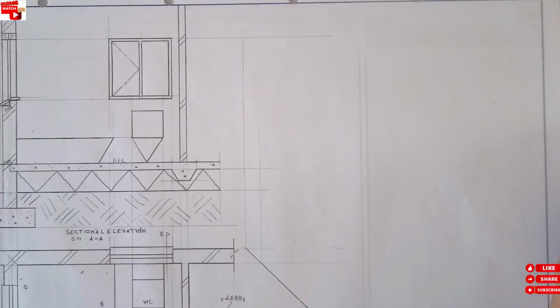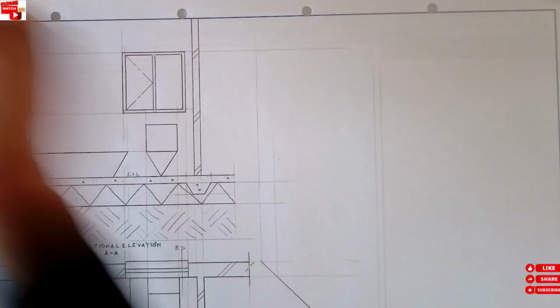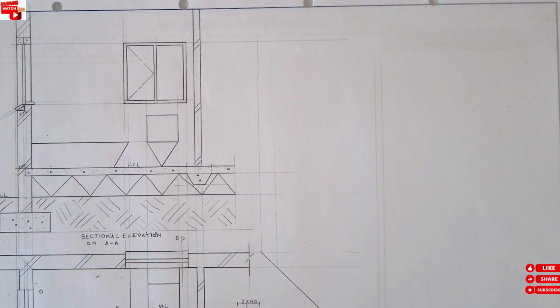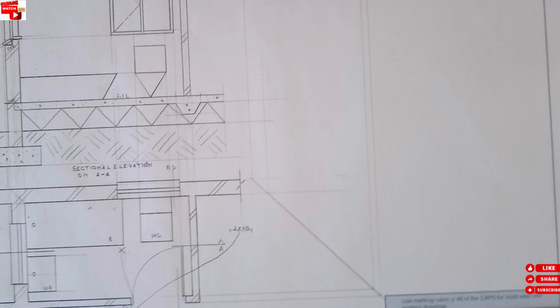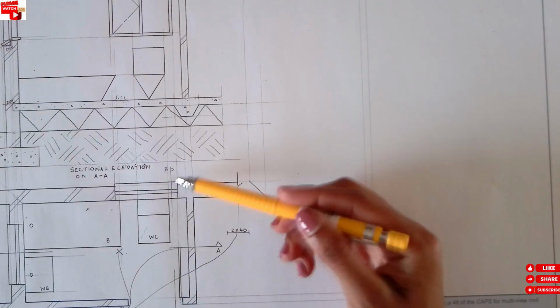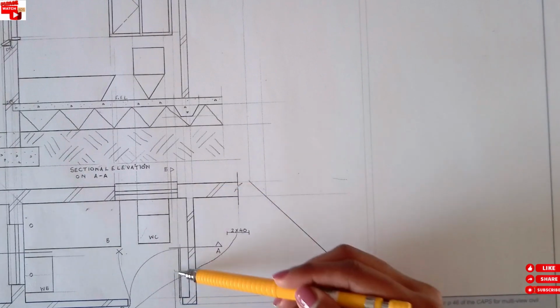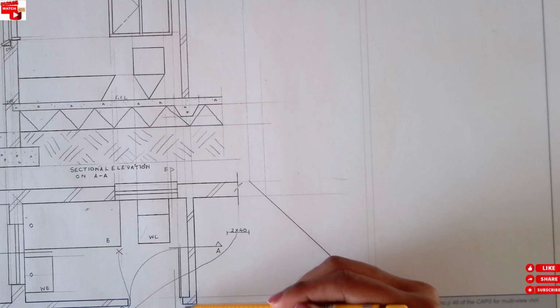Then once it is there, I can now start with my section properly. I'll just place my paper here. So what's section BB? Just looking at the floor plan, we can tell that it is cutting a window here, and it is cutting through the space of the opened door.